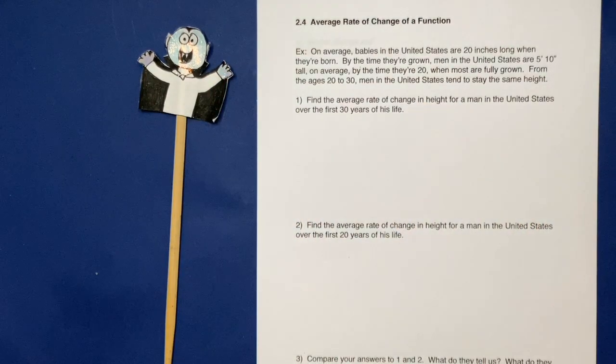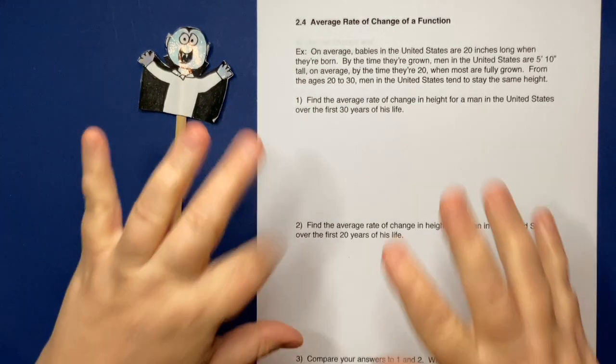Welcome back. Tonight we're going to be working in 2.4, the average rate of change of a function.